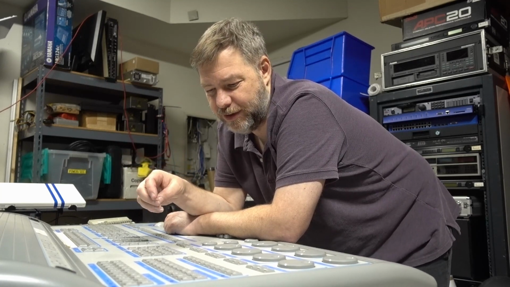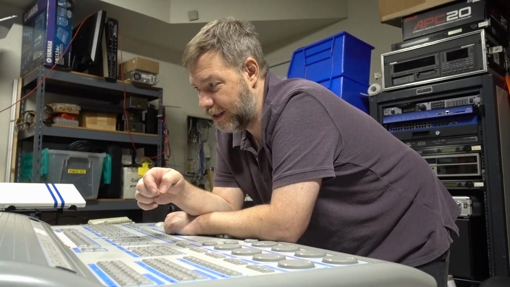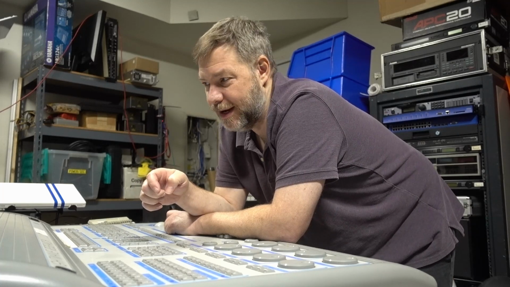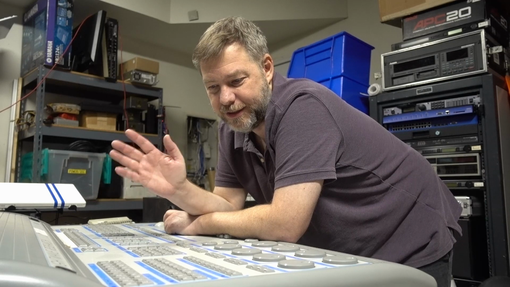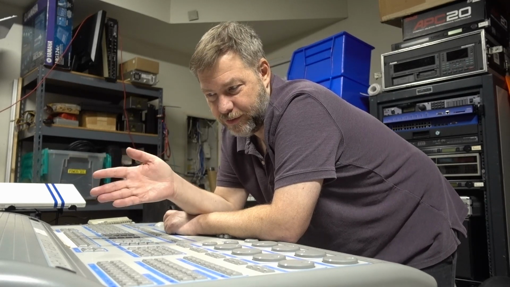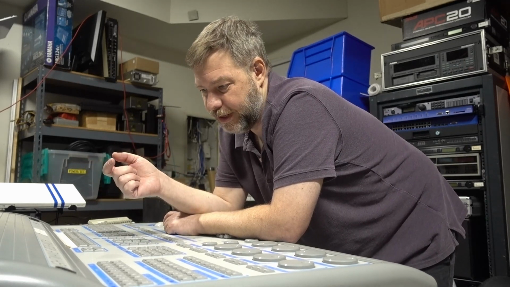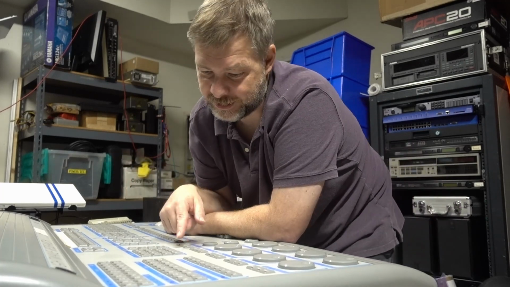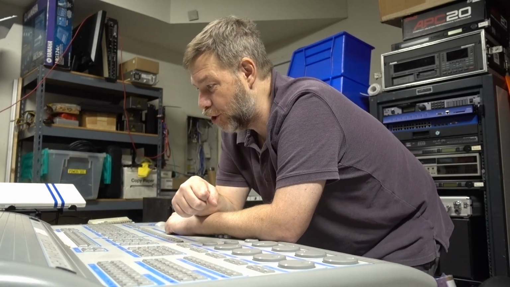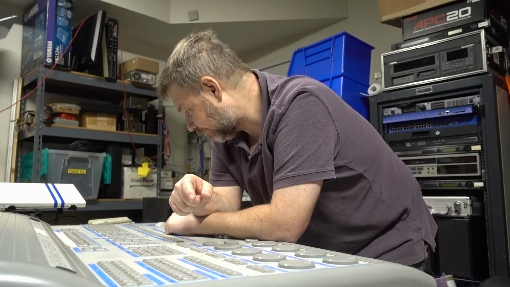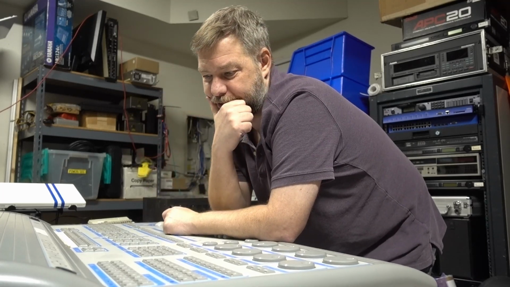Time passed. I didn't really touch it. I contacted anybody and everybody trying to get hold of the card that goes into an IBM PC computer that the console connects to. They're pretty much unobtainium. Nobody had one. So, it just sat there. I didn't really touch it for a number of years.